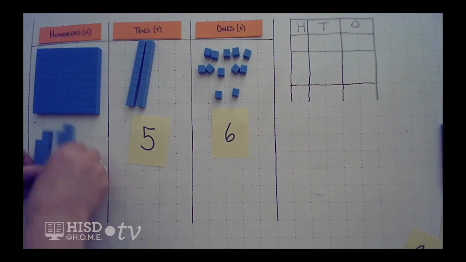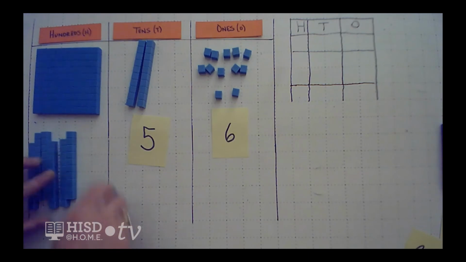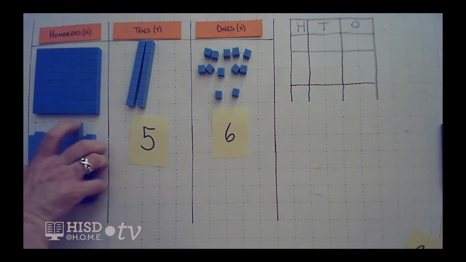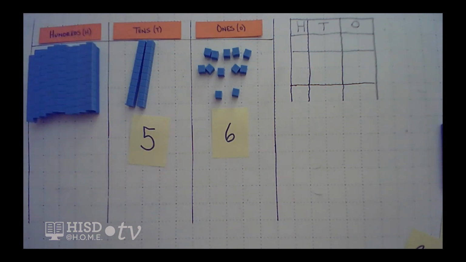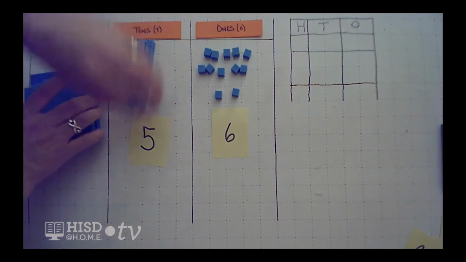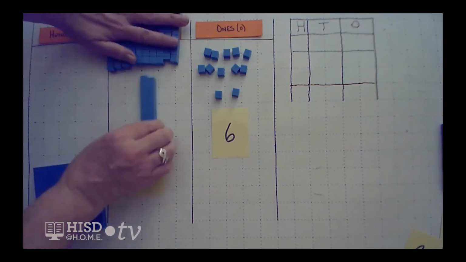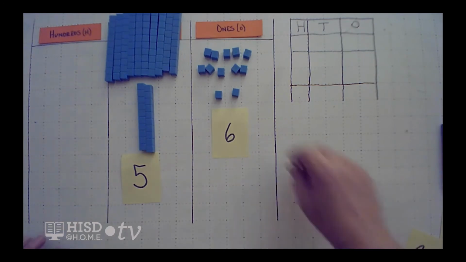So once again, let's bring up our 10 longs. So I have 10 longs, and if I put these on top of my flat, I can see that they're exactly the same. So we're going to exchange those 10 longs for this 100 and move them over. So now I have enough value in each place value position to go ahead and take 56 from 132. So let's go ahead and do that.